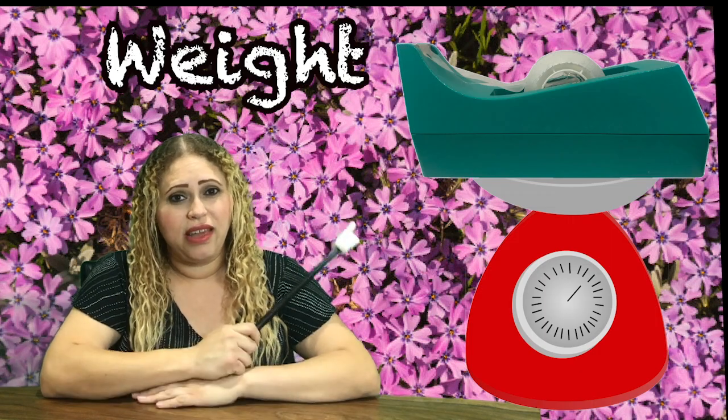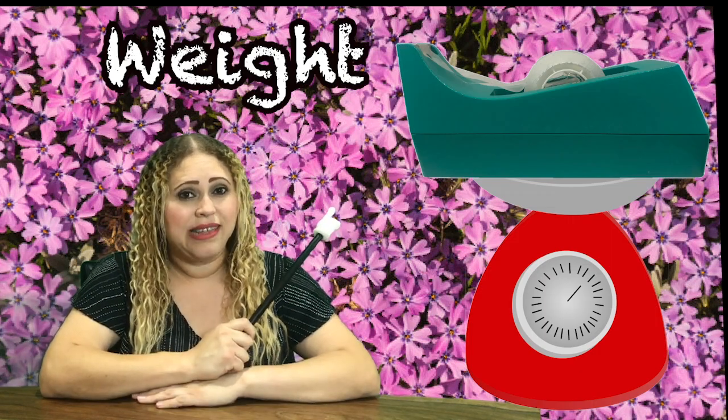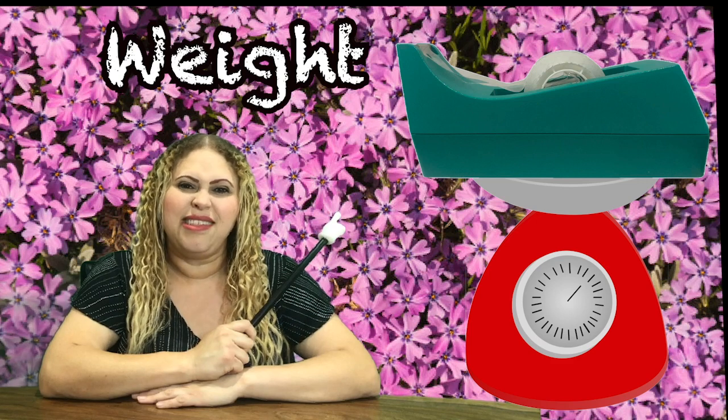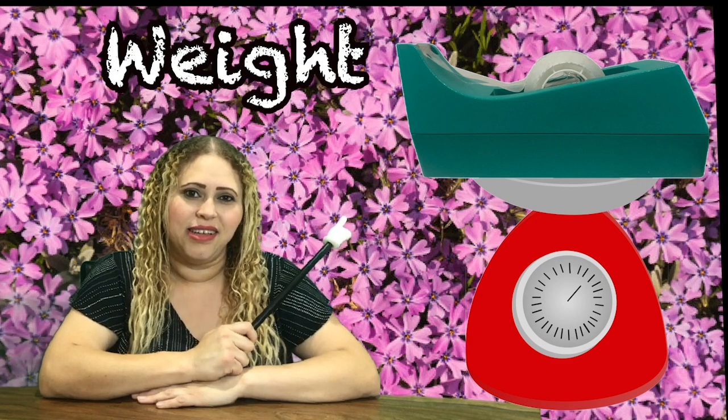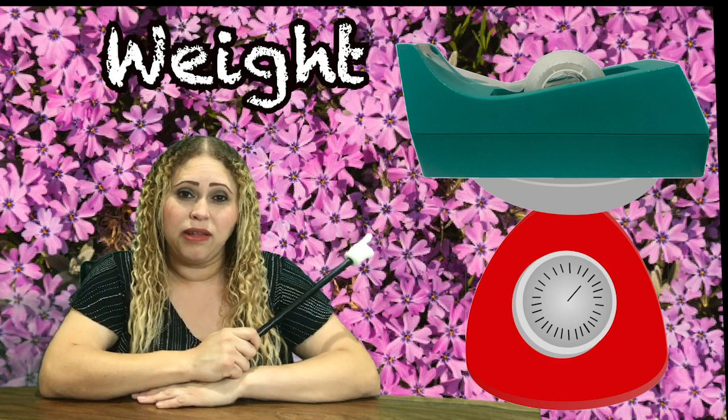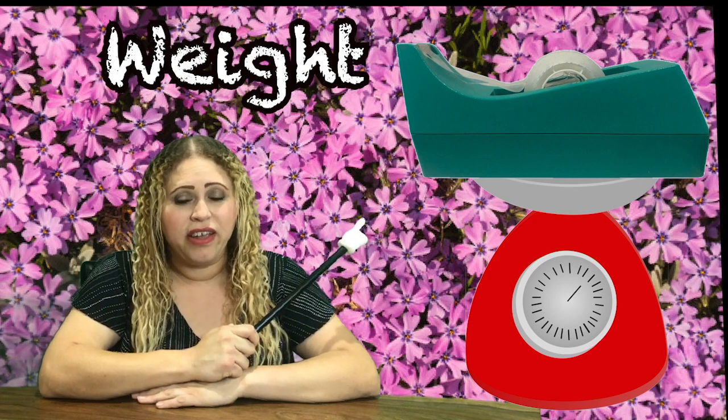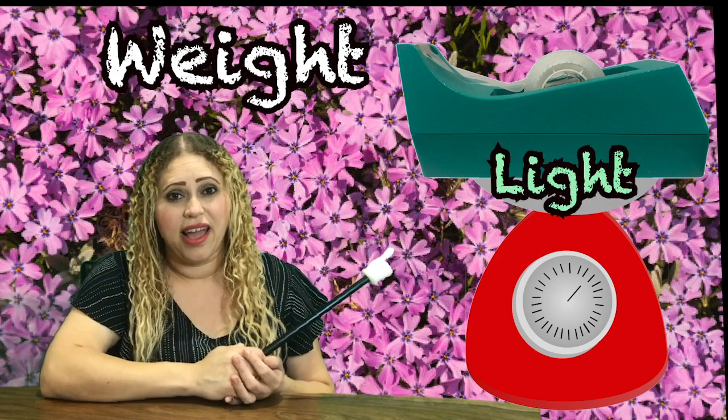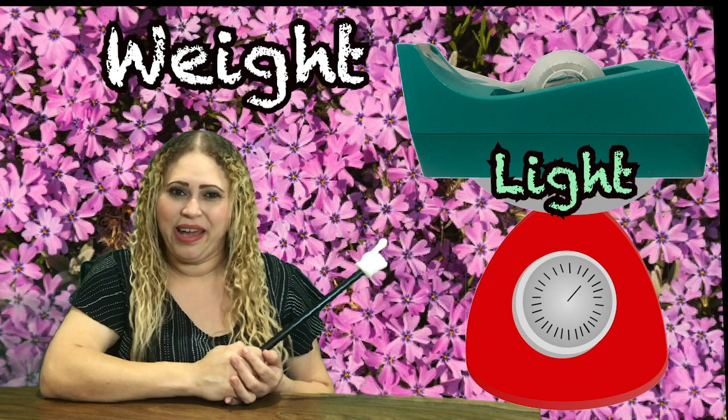Now remember, we also talked about another way to describe measurement. We talked about weight. Do you think that this tape dispenser is heavy or do you think it's light? What do you guys think? Well, this tape dispenser is not too heavy. It's very light. I could actually hold it in one hand if I wanted to. Okay, good job. Let's look at the next example.